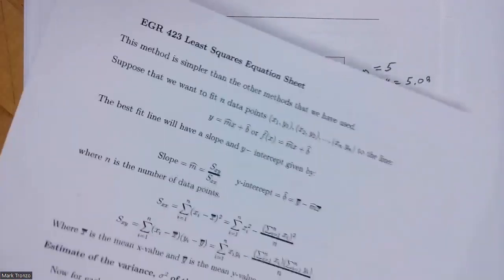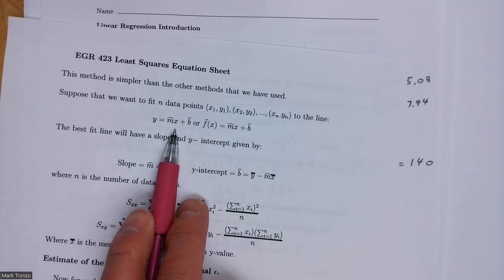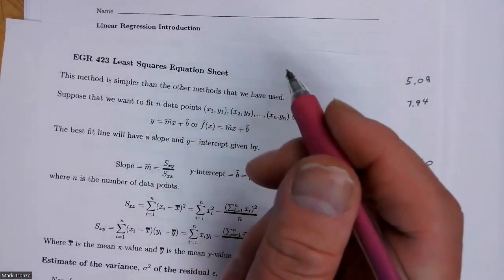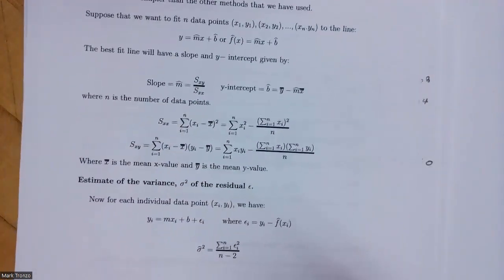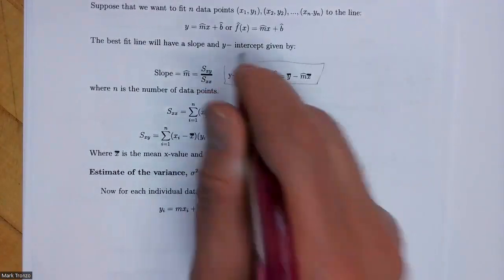And then the y-intercept is on your equation sheet right here.